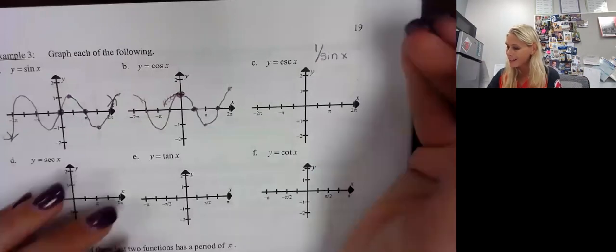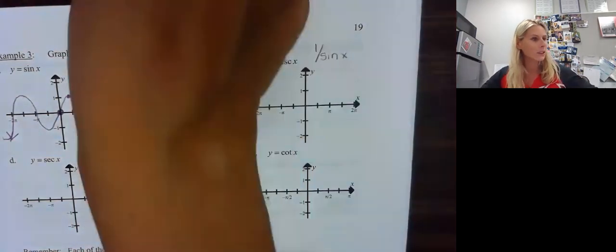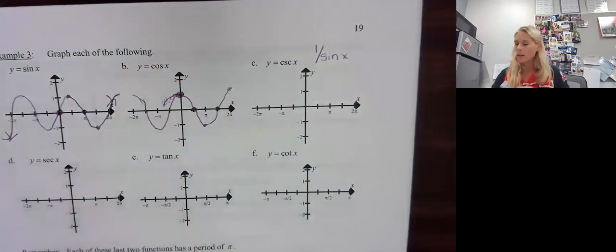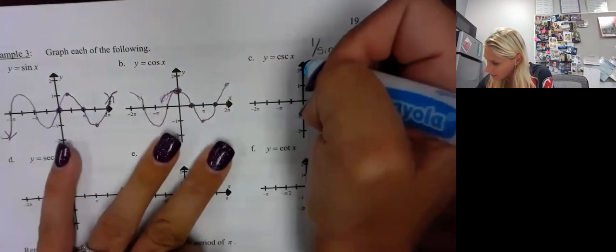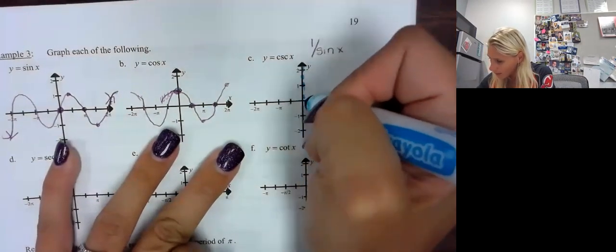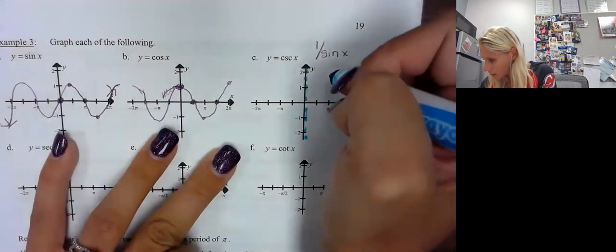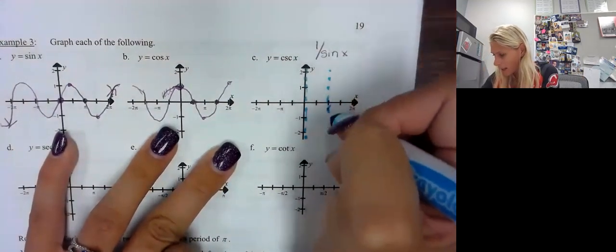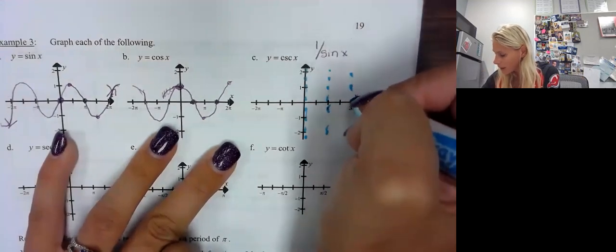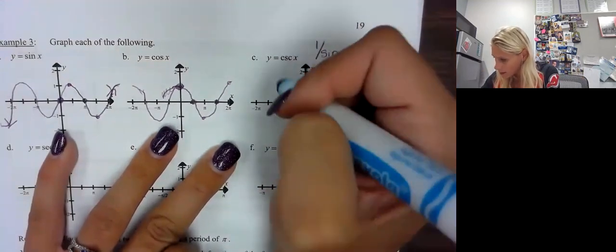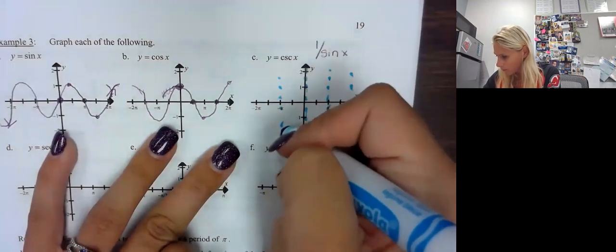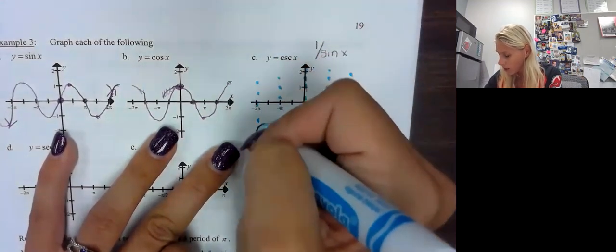So what that does, guys, is it makes it an asymptote. So anytime that sine is 0, we would have an asymptote. So we have an asymptote at pi, we have an asymptote at 2 pi, so on and so on, okay?